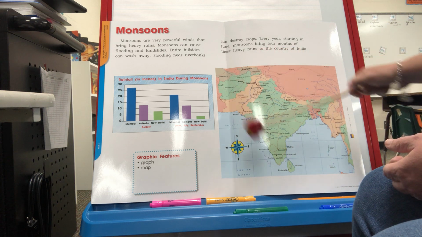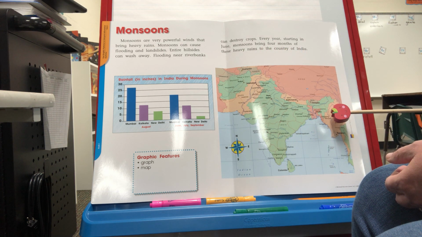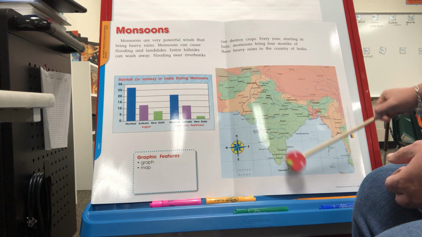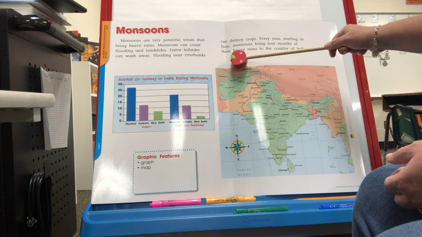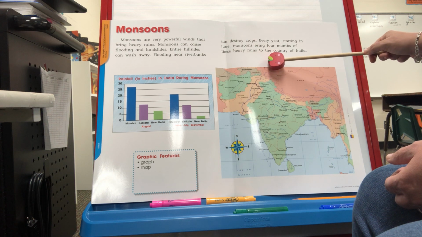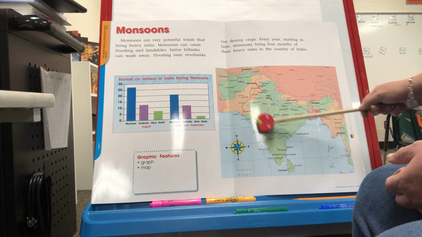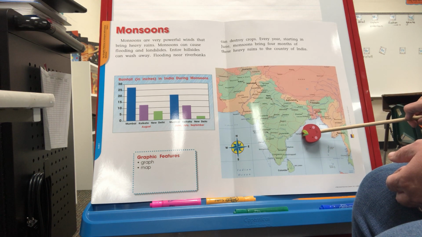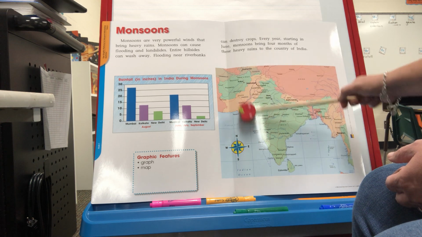Now I also have a map. Why do you think the author would include the map for this poster of monsoons? What do you think this map is showing me? So if I go back to my story, the text told me that the heavy rains for 4 months bring heavy rains to the country of India. So this is actually a map showing me India, and India is in South Asia. So I see China over here, and then this would be India.